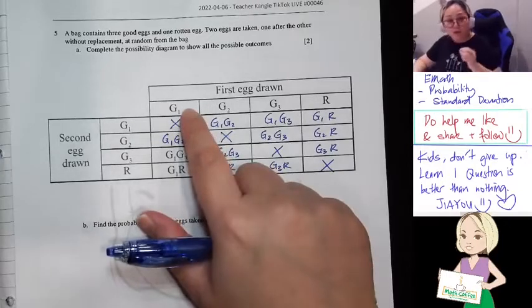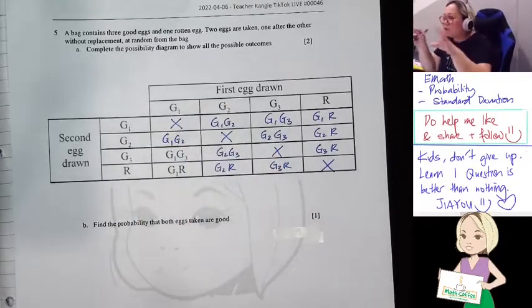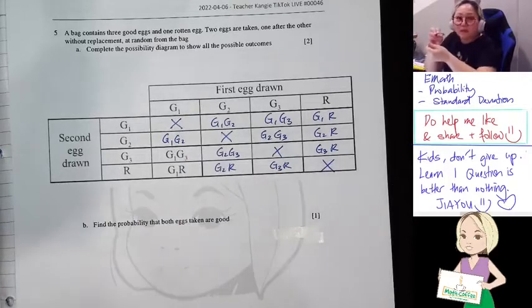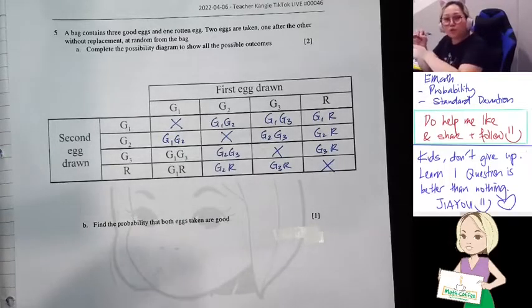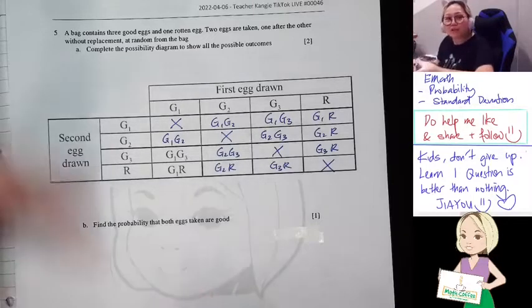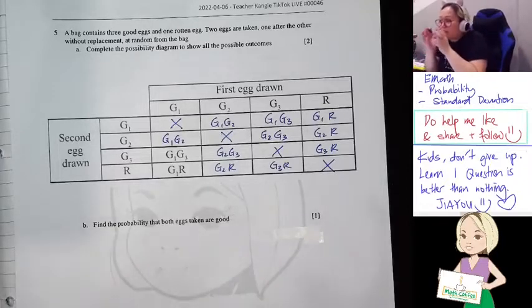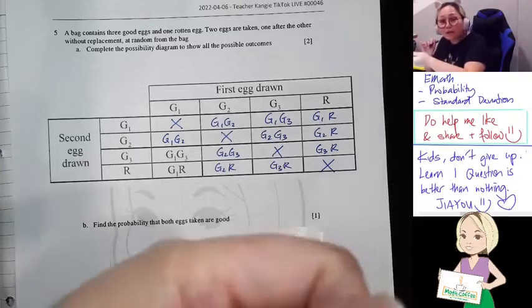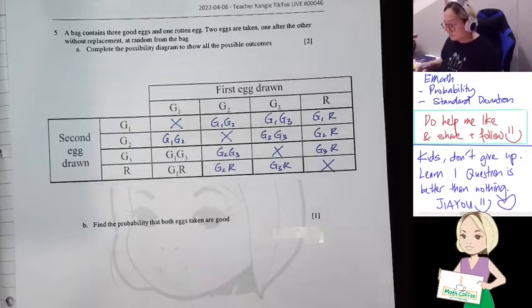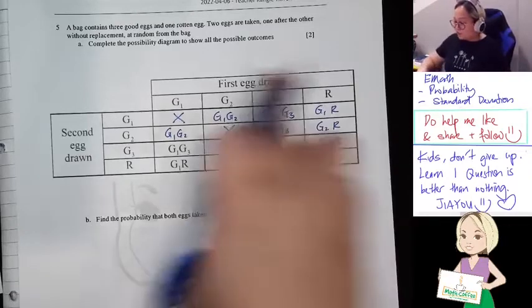It's just like, for example, the egg. The 3 good eggs, you label this as G1. The second good egg, you label as G2. Then the third one is labeled as G3. You imagine your first egg, you already pick out the G1 and put it outside. So is it possible that your second egg can be the egg with the label G1? No. Correct? Okay, so this will be the possibility diagram.